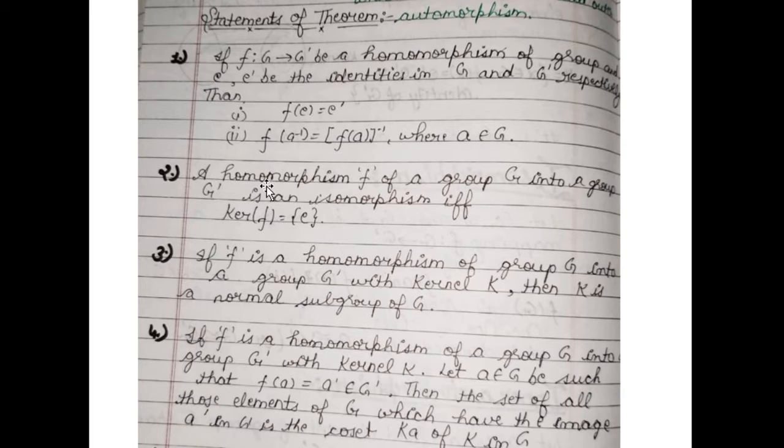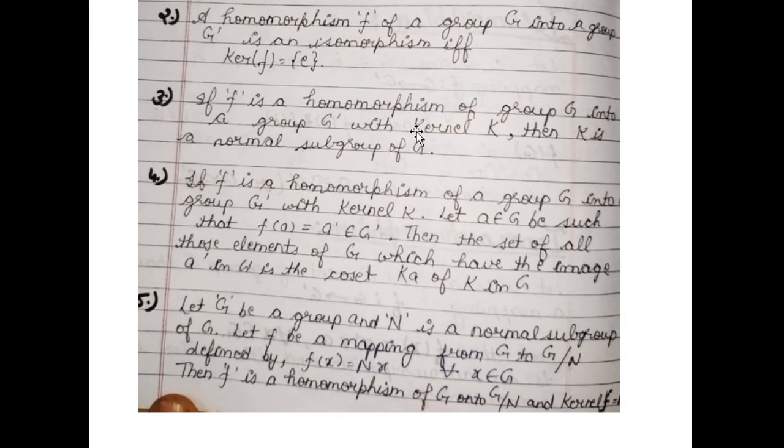The second property is that a homomorphism f of a group G into a group G' is an isomorphism if and only if it is one-one and onto. If it is one-one, then the kernel will have only one singleton element, and that element is e. So if the kernel of f is {e}, then that mapping is an isomorphism. If f is a homomorphism of a group G into a group G', then the kernel K is a normal subgroup of G. This is a very important property proved earlier.